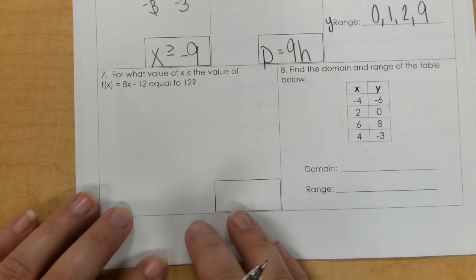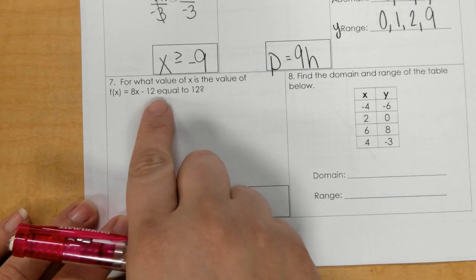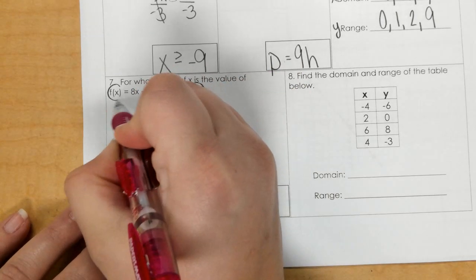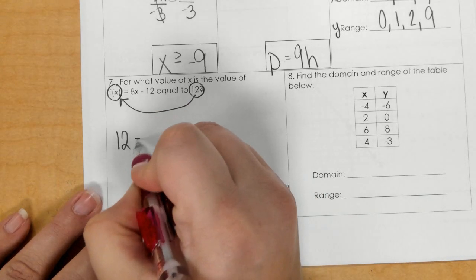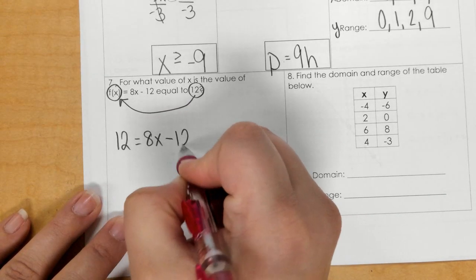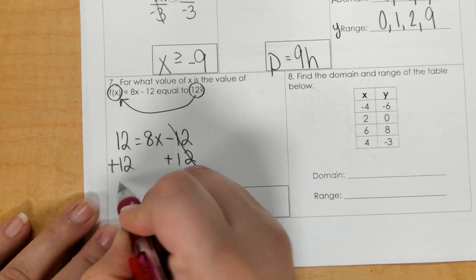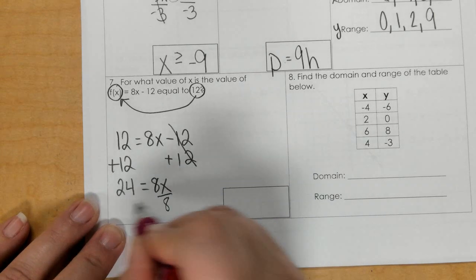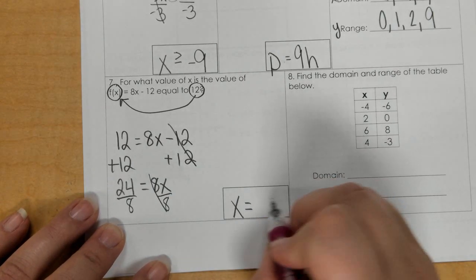Okay. In number 7, it says, for what value of x is the value of this equation equal to 12? So I take the 12, and I'm actually plugging it in for f of x. So 12 equals 8x minus 12. I add the 12 because it's a two-step problem, and we get 24. I divide both sides by 8, and that would give me 3.